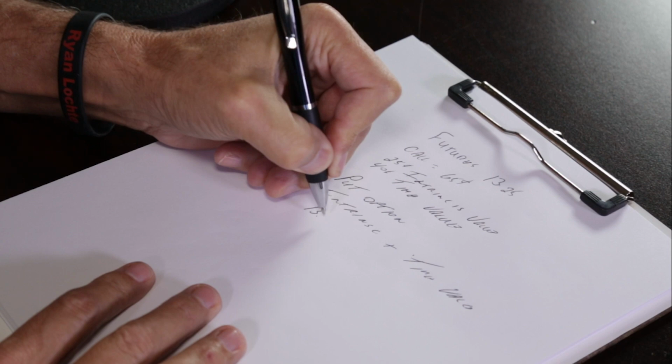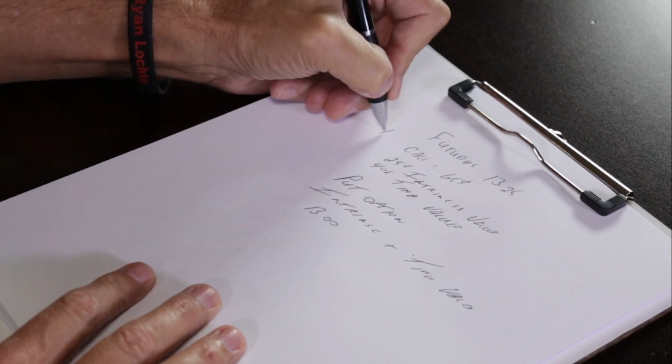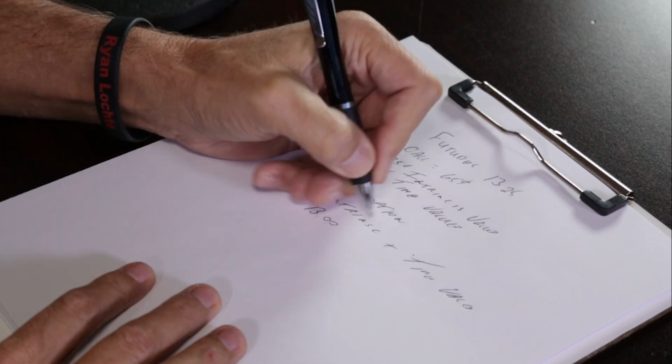Now, we don't know what that put option is. No one's told us. All we know is it's got intrinsic value plus time value. And we're talking about the $13 put, the same as the $13 call. They're the same strike price, okay?